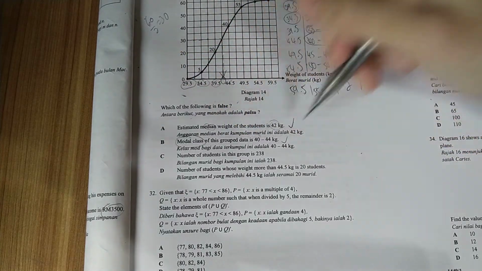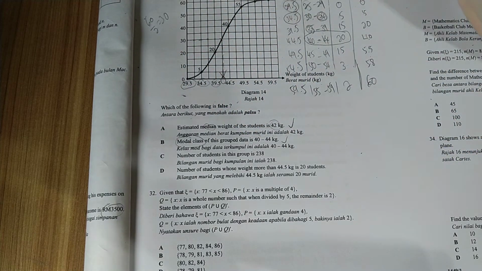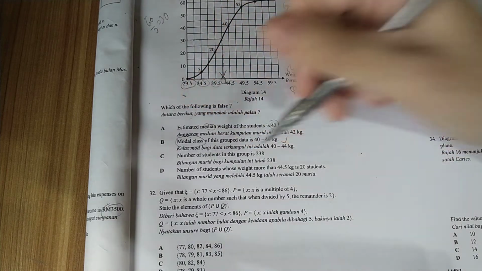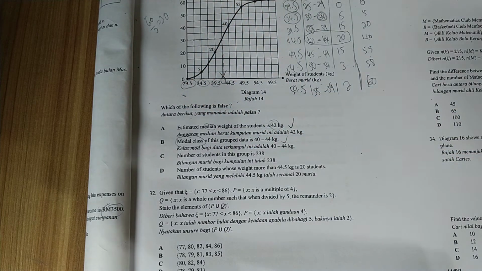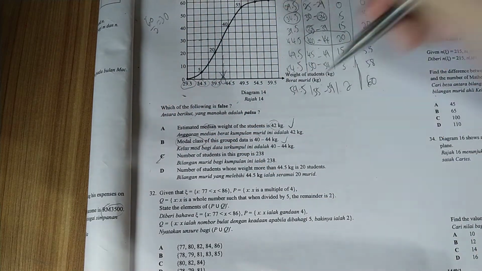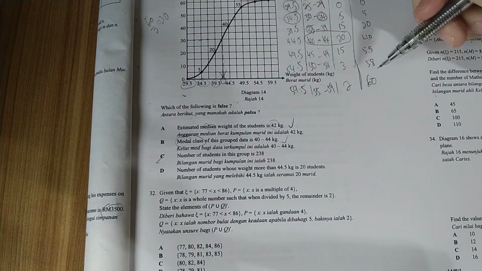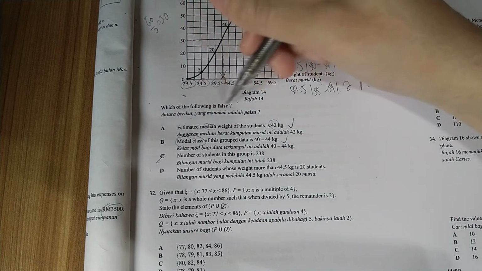C. Number of students in the group is 238. It means this is the total number of students. Okay, this is false, because the total number of students is not 238. It's 60 only. Okay, it's 60 only. So the answer is C, because they asked which one is false, right?